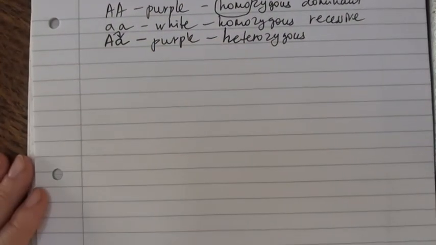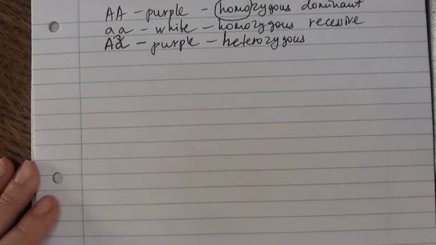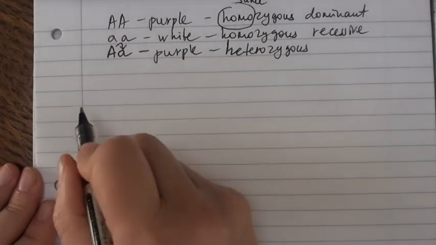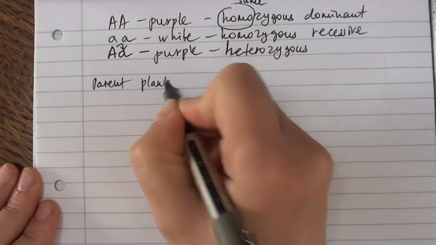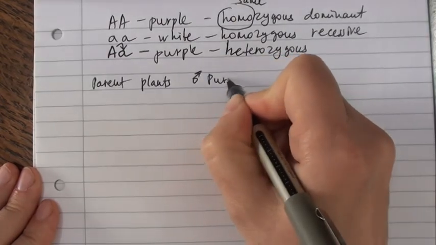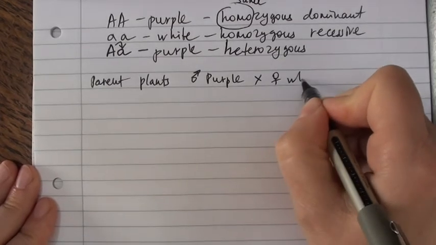All right, so what I'm going to do next is I'm going to do the same two experiments which Mendel did, but this time I'm going to write them out in the way which modern geneticists would have written them down. And that's how you are going to kind of present also your work for the assignment. So let's start with my first problem. So you remember I had parent plants, where I had purple as a male plant, and I was crossing it with a female white.